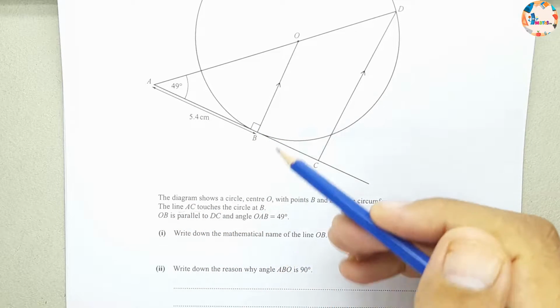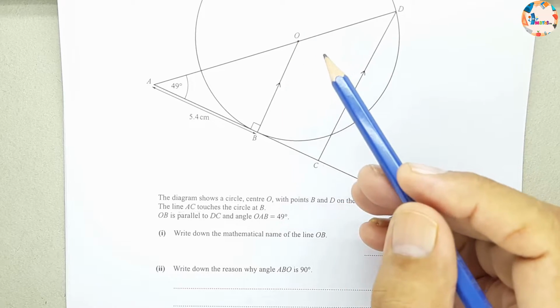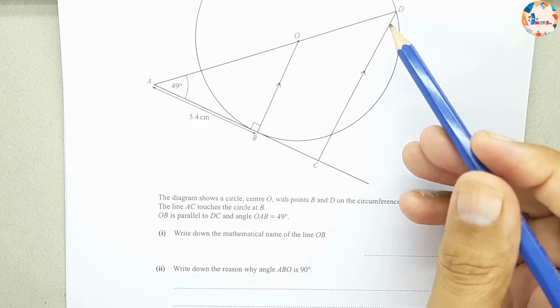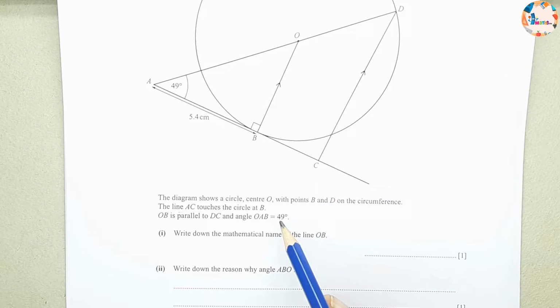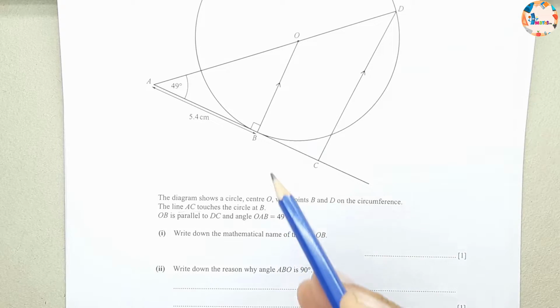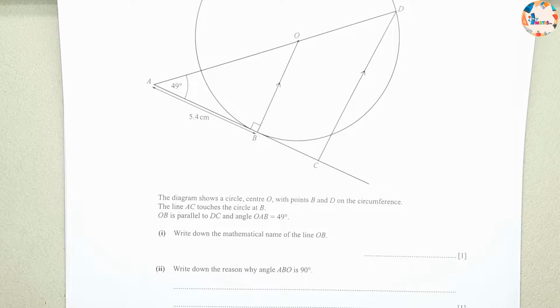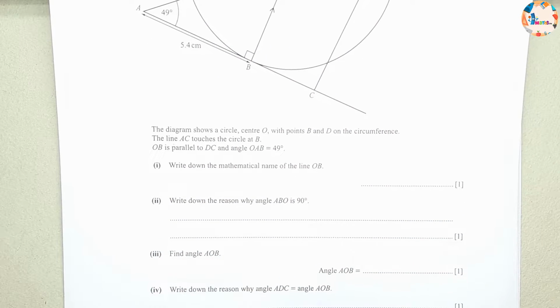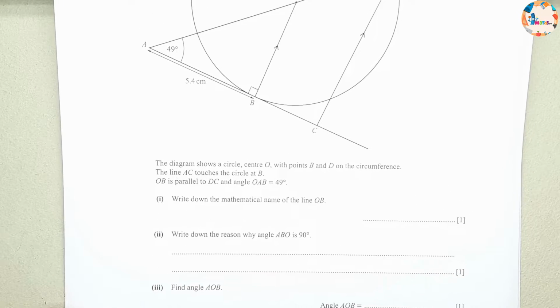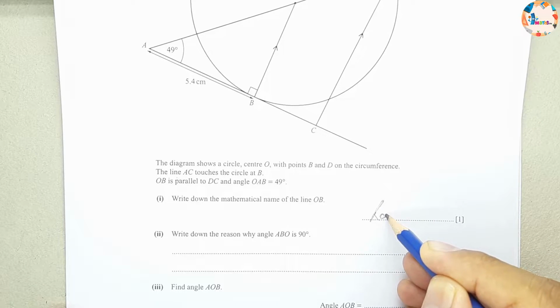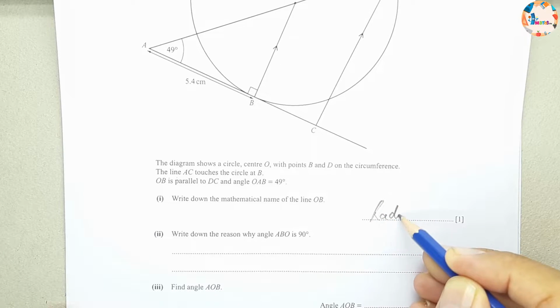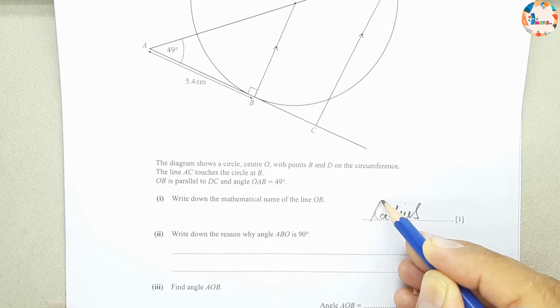OB is parallel to DC. These two arrows are showing that these two are parallel, and they have given this. Now OAB is equal to 49 degrees. This is also provided. Write down the mathematical name of line OB. OB is basically the radius of the circle, so we can write this as radius.